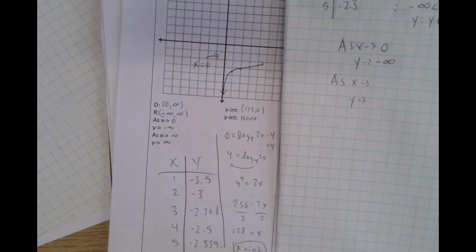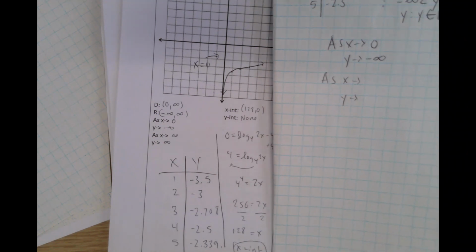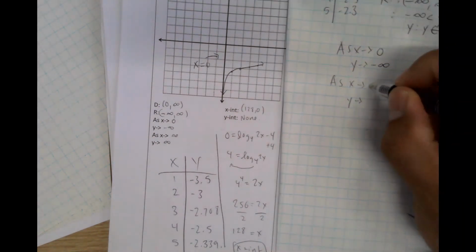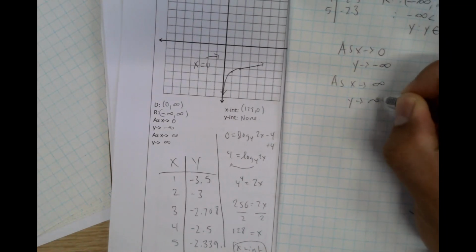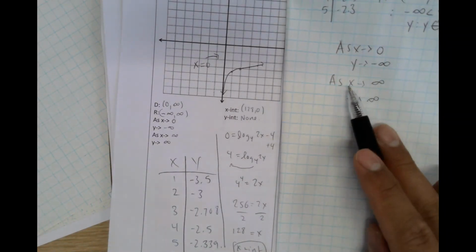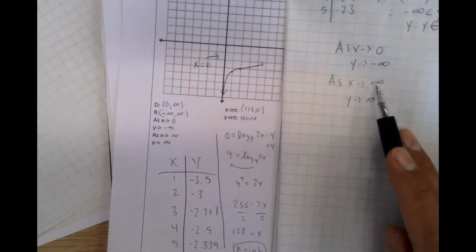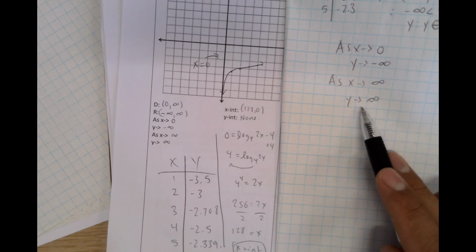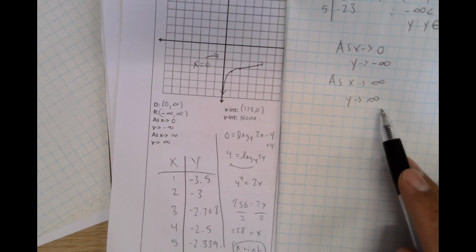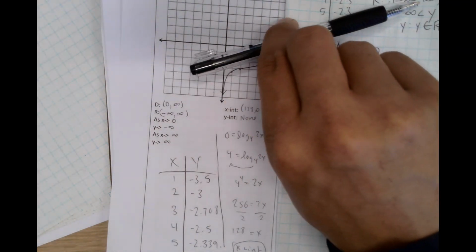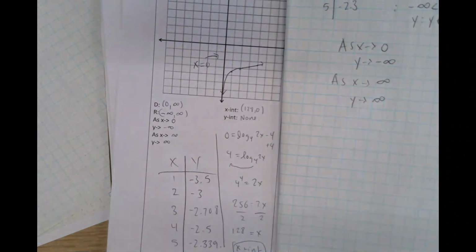Okay, so, right, as x approaches infinity, or it goes towards the positive side, there's no limit to x, y is actually going to slowly increase, although really slowly, it's actually going to increase forever. So there's no limit to each one. As the graph goes more and more right, there's no limitation to where it's going to go. X is going to increase, and y is also going to increase.